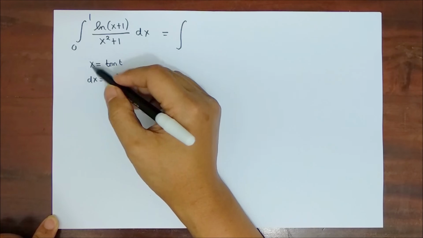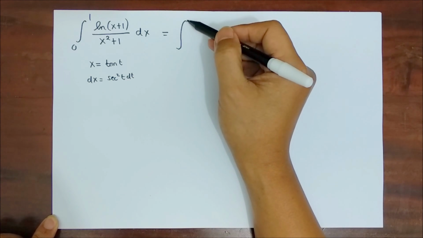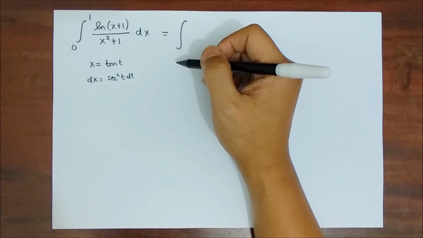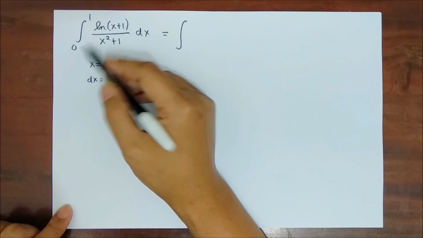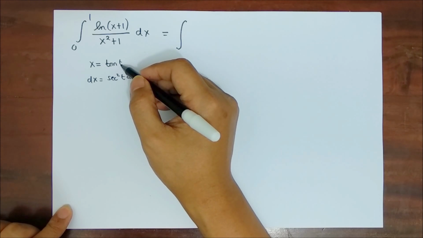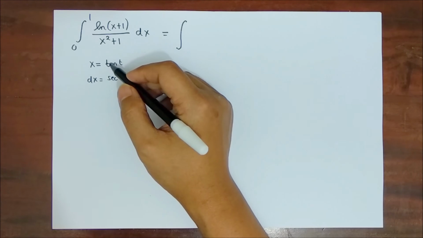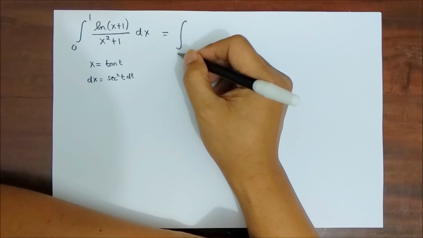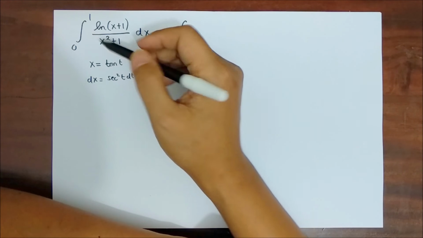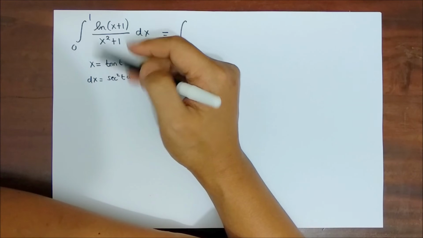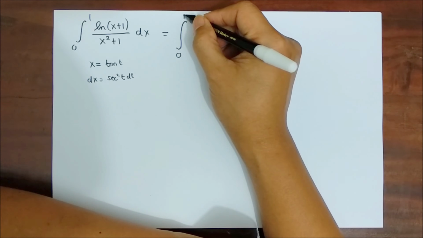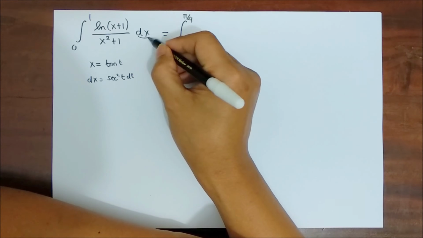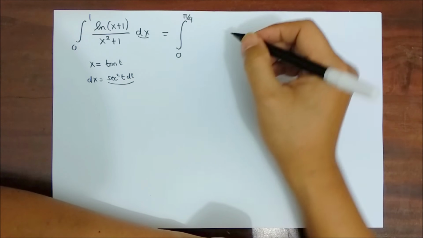We can also change the bounds of the integration. When x is 0, t is also 0, and when x is 1, t is pi over 4.